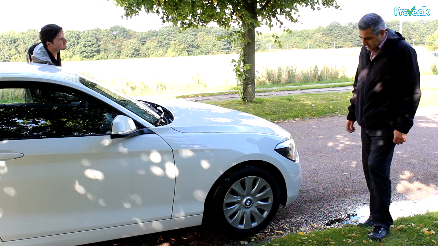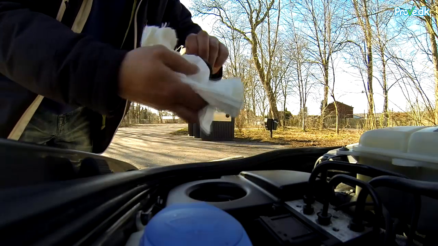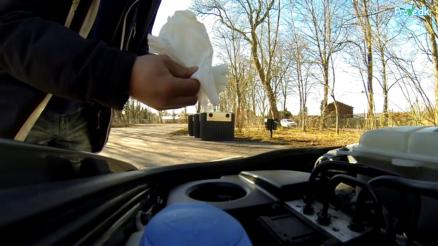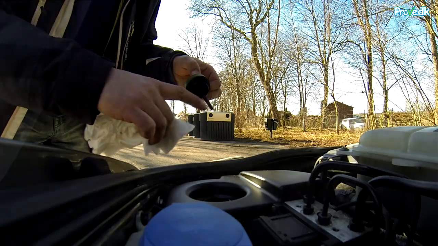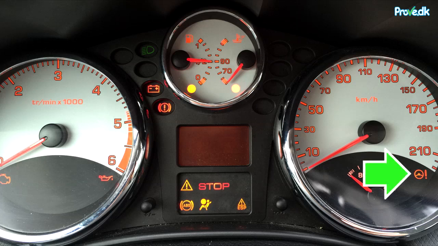Ask the examiner to turn the steering wheel lightly up and down while you observe the movement of the right wheel. Vehicles that have power steering should have fluid levels recommended by the manufacturer, i.e. between minimum and maximum marks on the container. If the indicator lamp is lit when driving, there is not enough liquid in the container.